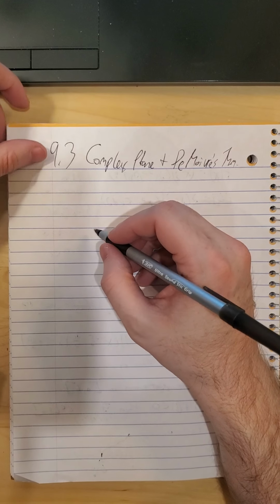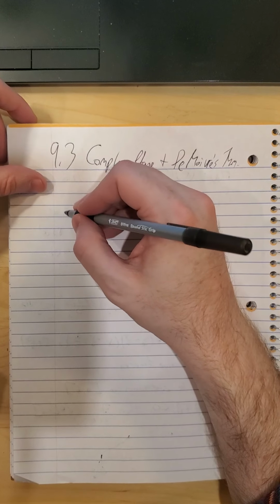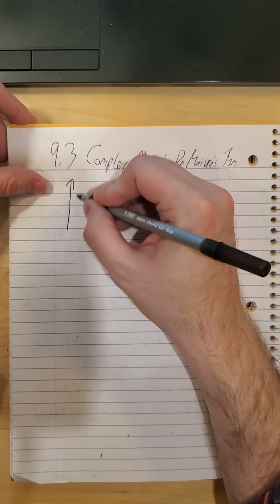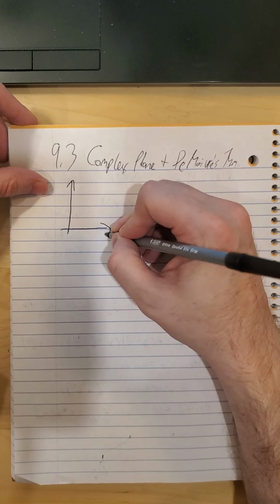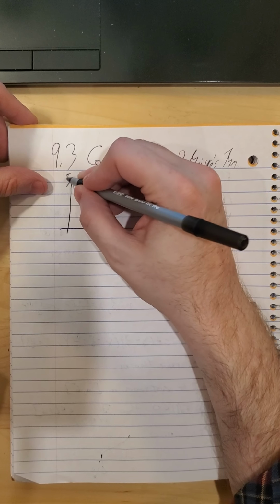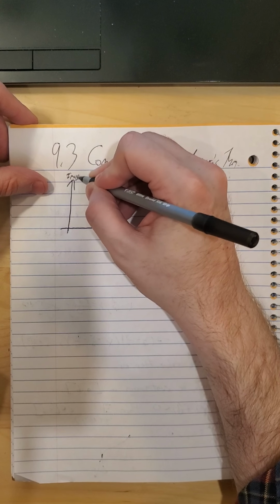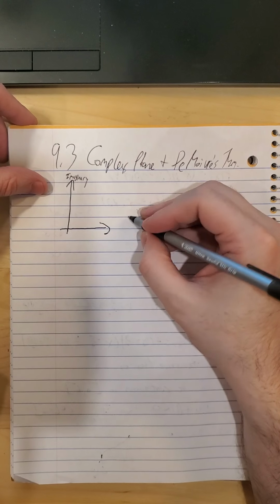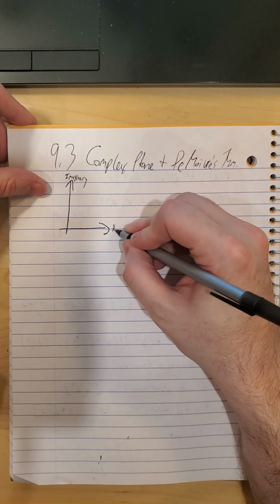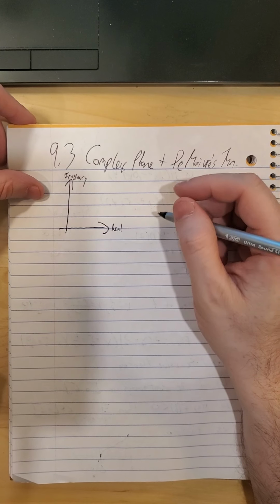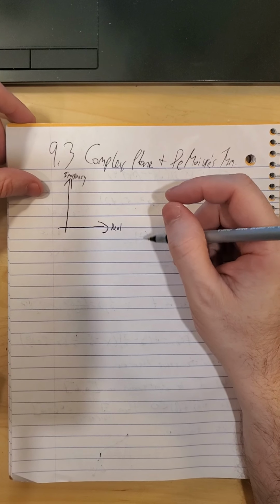So the idea with the complex plane is basically it's similar to our rectangular coordinate system, except the vertical axis represents the imaginary component of a complex number, and the horizontal axis represents the real component.